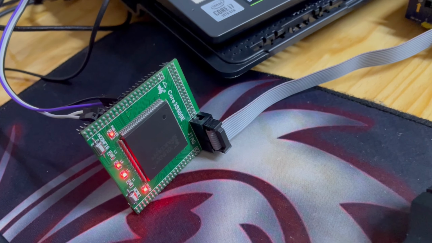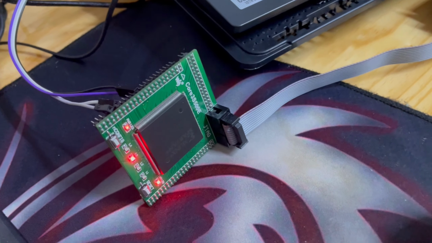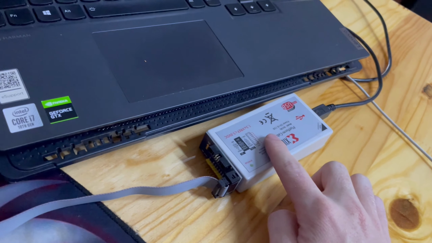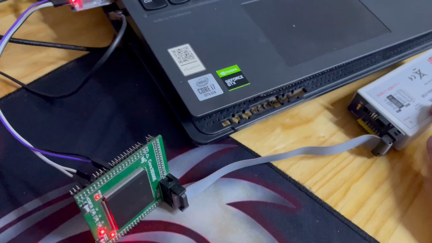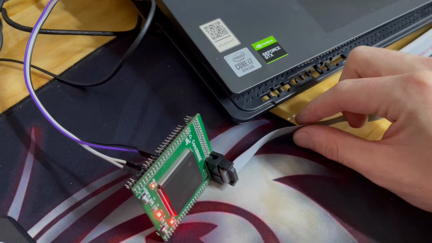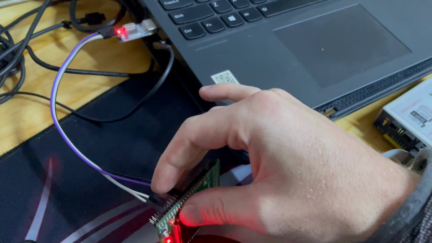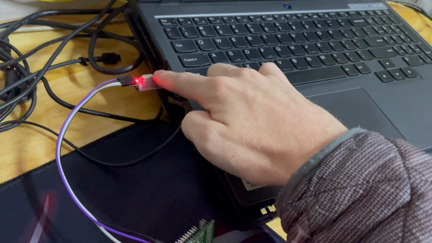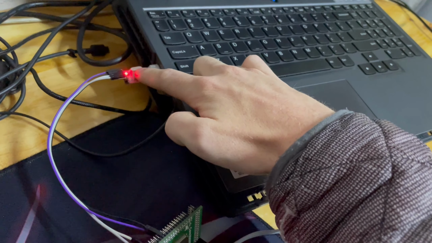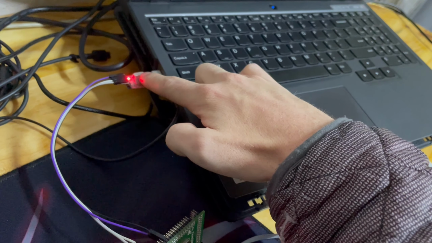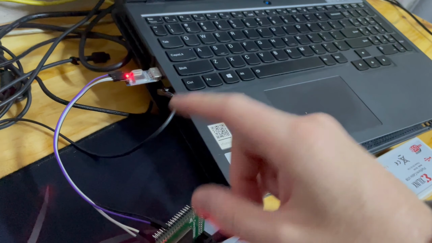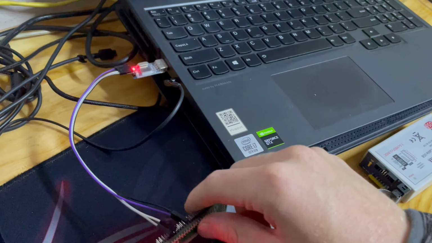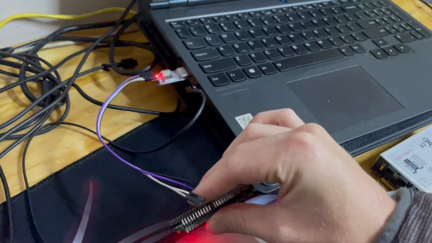chip itself. Currently the configuration that I have here is my JTAG programmer from Xilinx plugged into the JTAG header of the board, and then I'm powering this board up using this USB to TTL converter thingy. I'm just using this for power, so this is just to get the 5 volts and ground onto the chip itself.